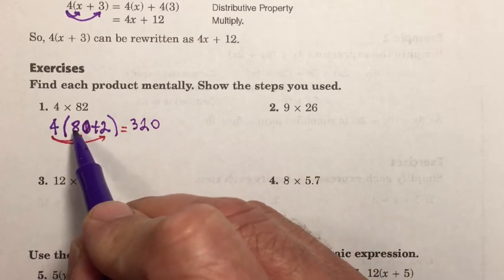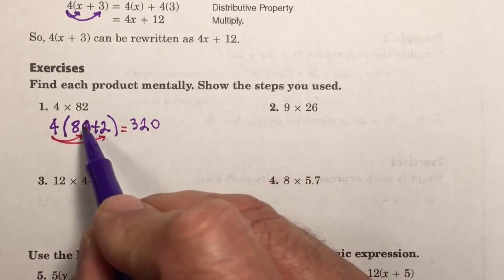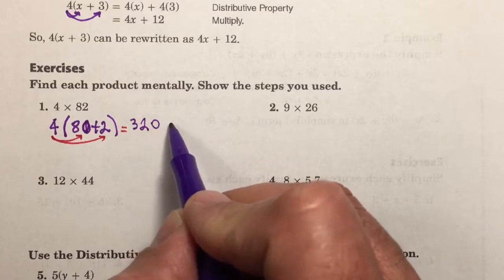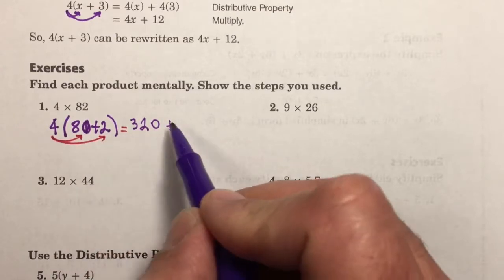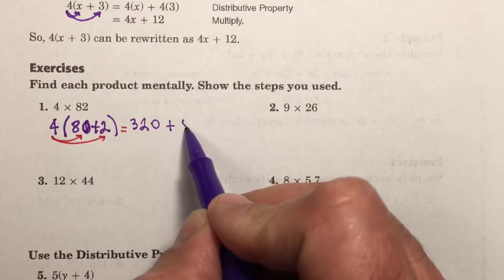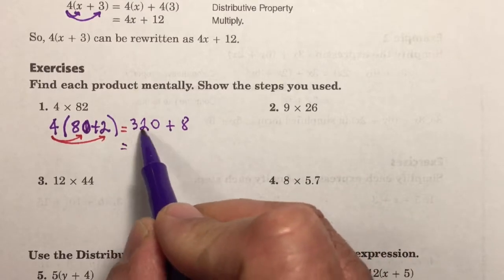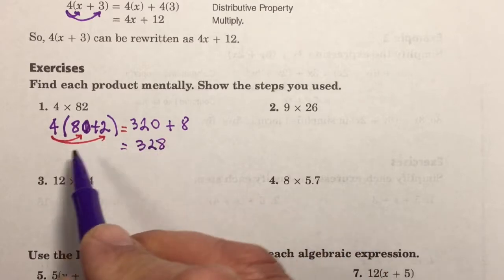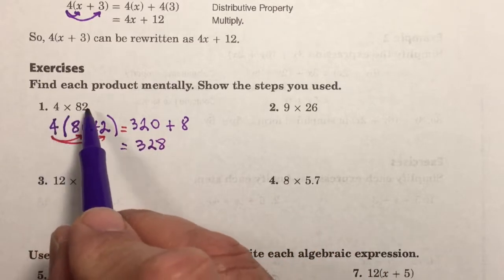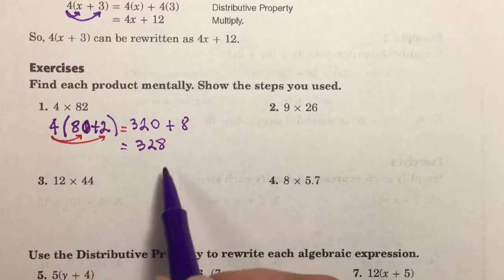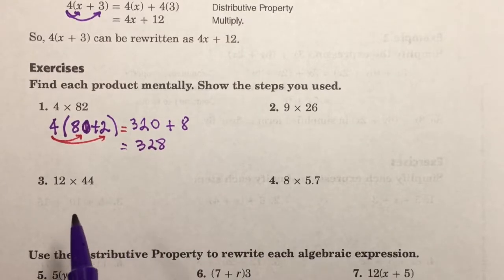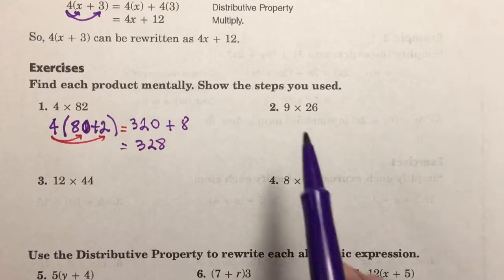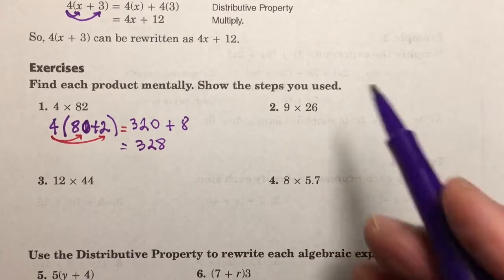Why? Because 4 times 8 is 32, and since I have a 0 in the 80, add one more 0. Plus 4 times 2. How much is 4 times 2? 8. When I add these two, 320 plus 8 is 328. And 4 times 82 is 328. This is an easy way to multiply numbers with 2 digits.